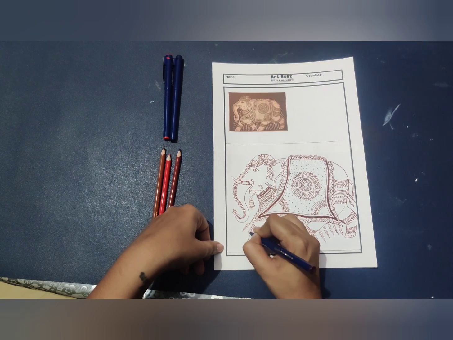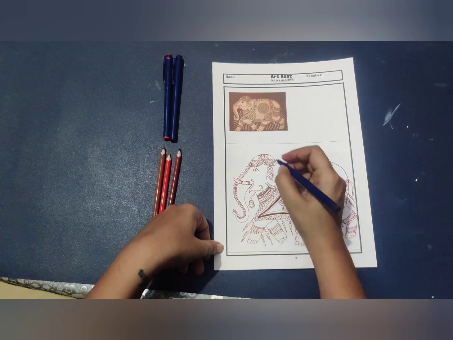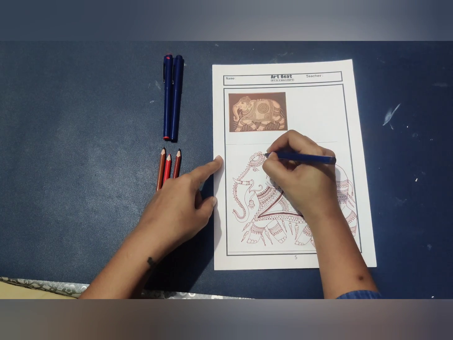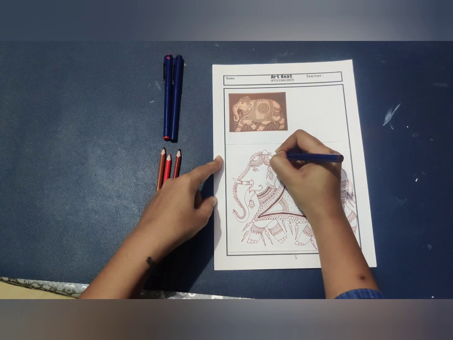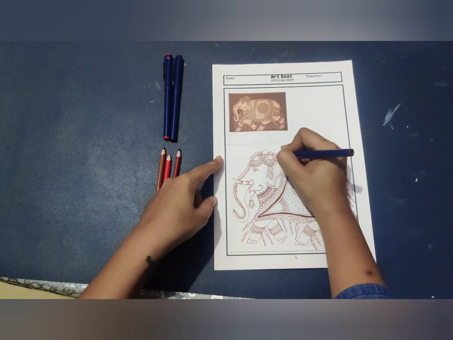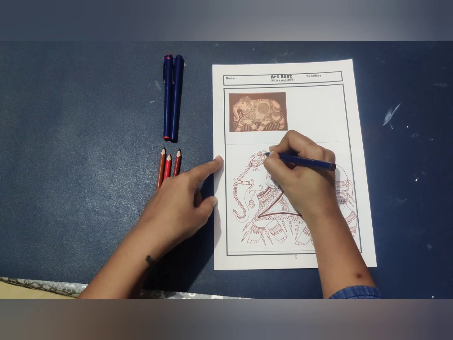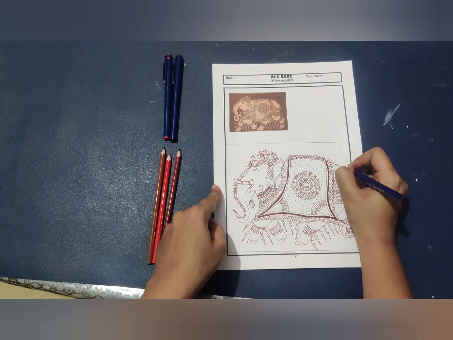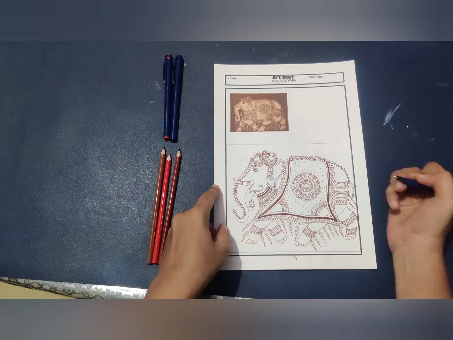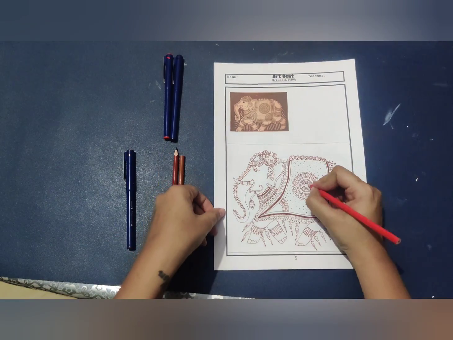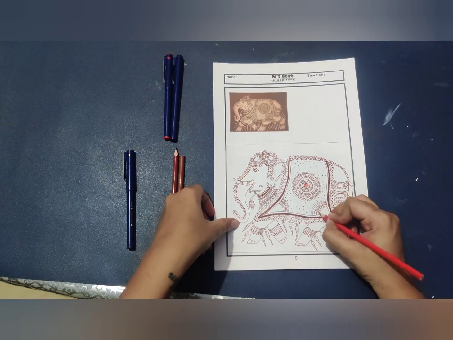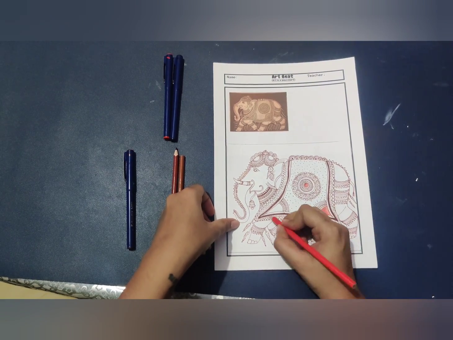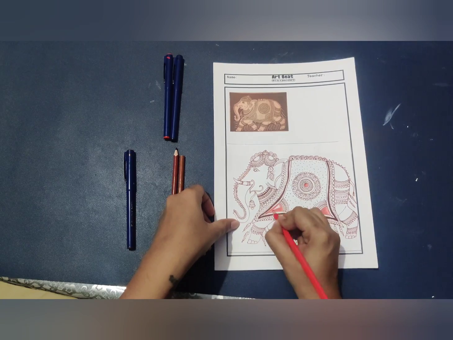So now our designs are almost completed, so it is time for us to color it. The medium which we are using is color pencils. We have all the color pencils here, and we might also need orange for a lighter shade. Okay, so now let's start coloring as we have completed all the designs. First I am using the red color inside the circle and in the corners of the cloth, and then even on top of the head of the elephant.